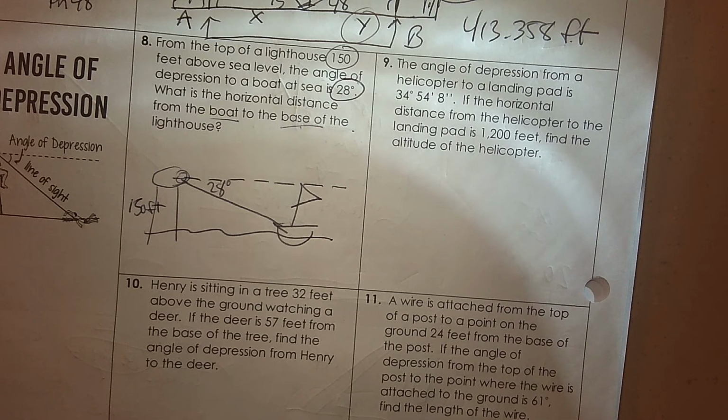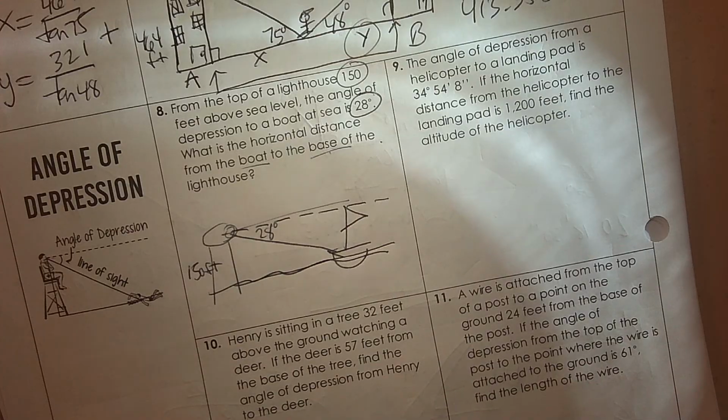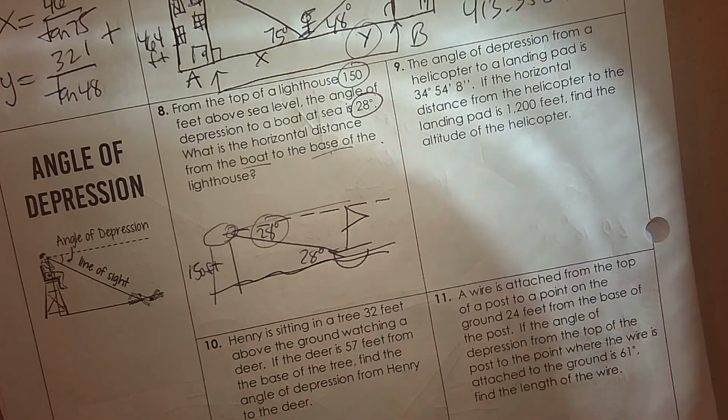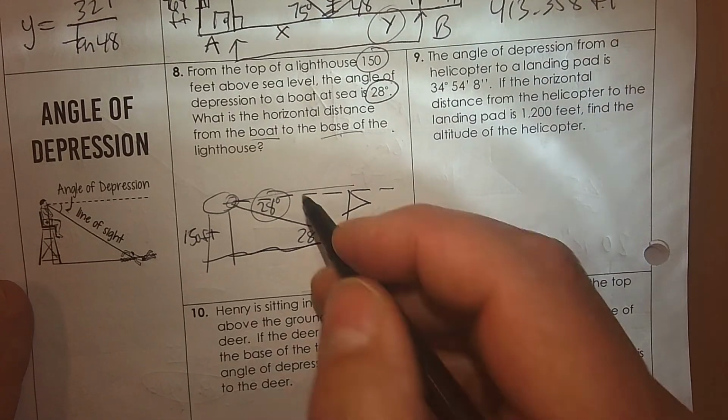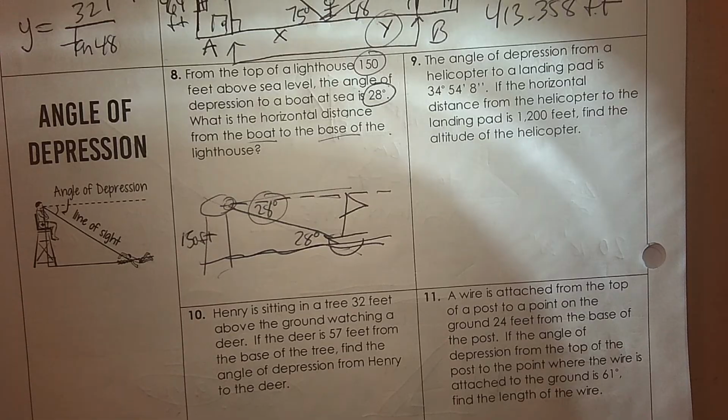Do you know that the water and the horizontal line are parallel? Yes? And this angle, 28 degrees, is the same as that angle, 28 degrees, because we have two parallel lines cut by a transversal and makes a Z pattern.